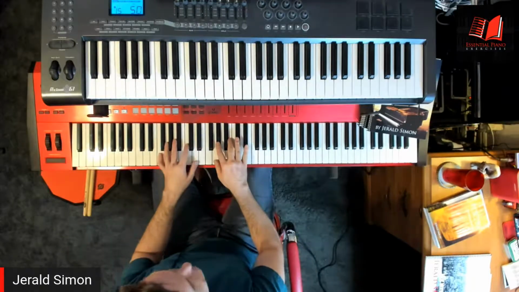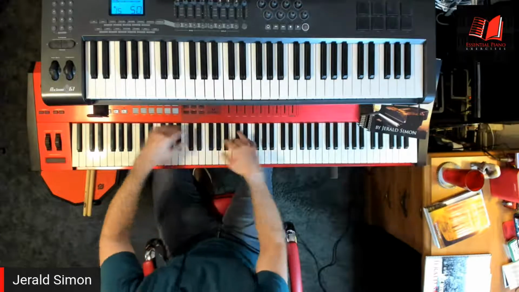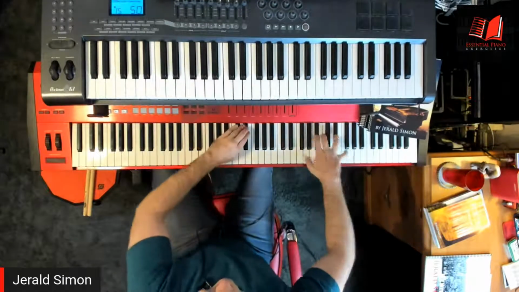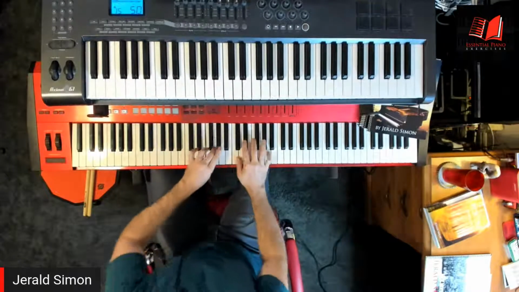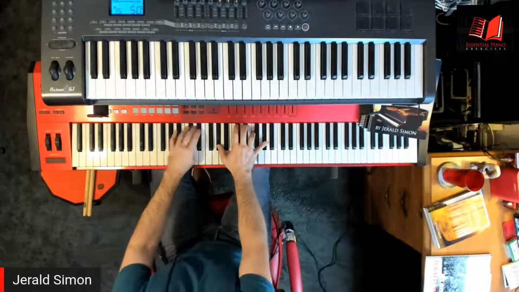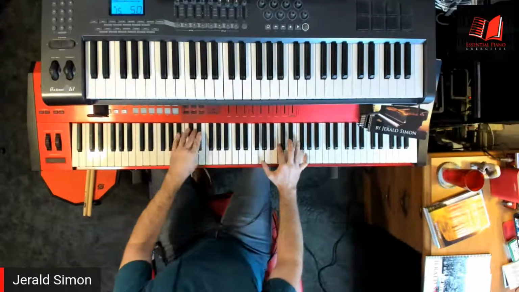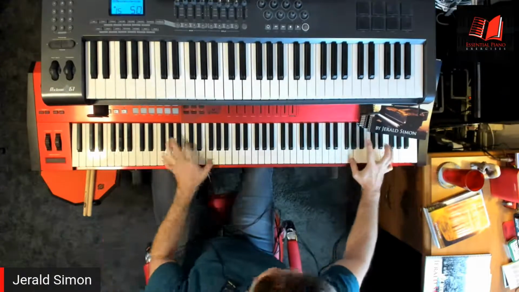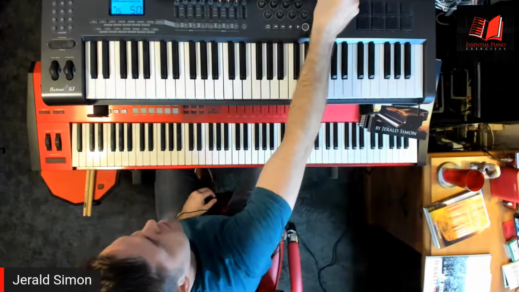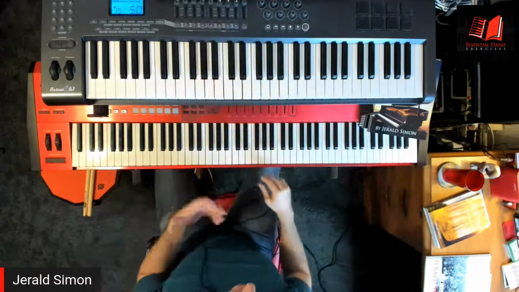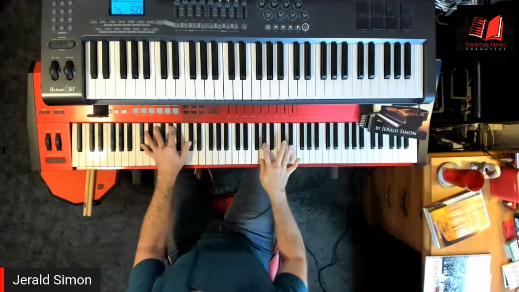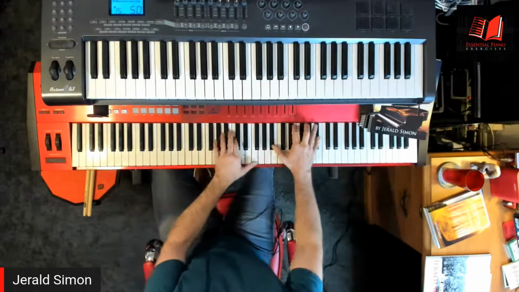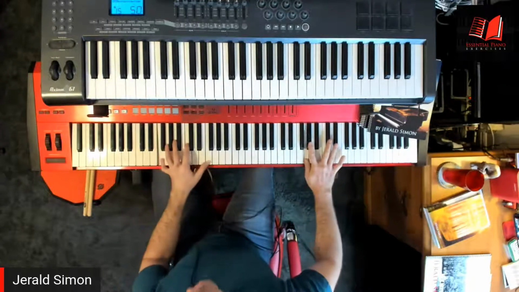And then we come down. And then on the next page, if I were to turn the page, it goes on and does this little. And then the right hand goes up. Sorry.